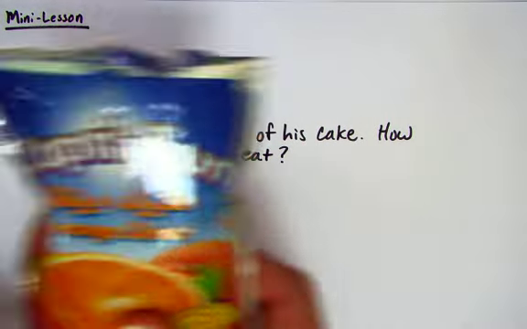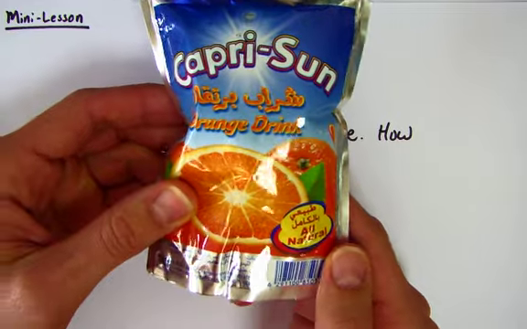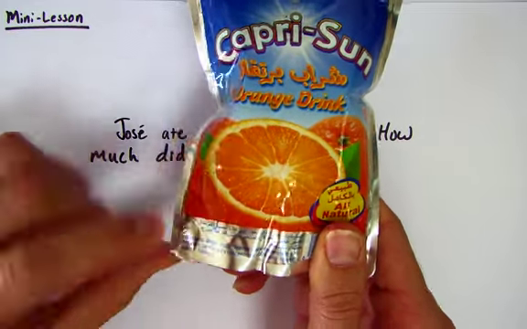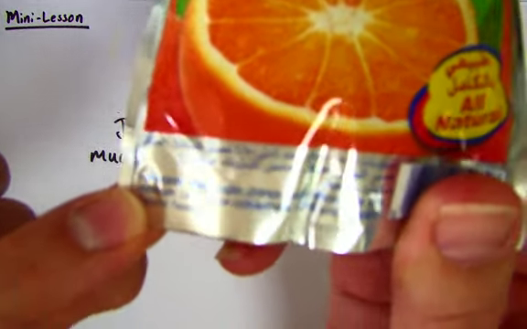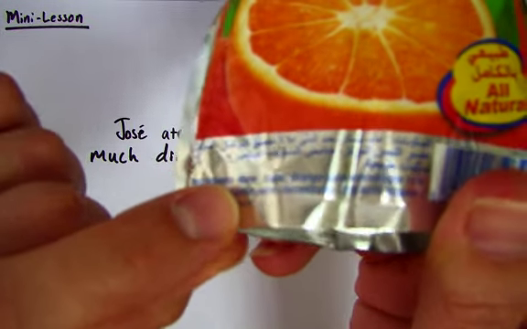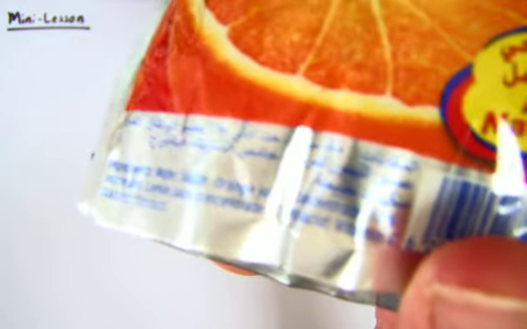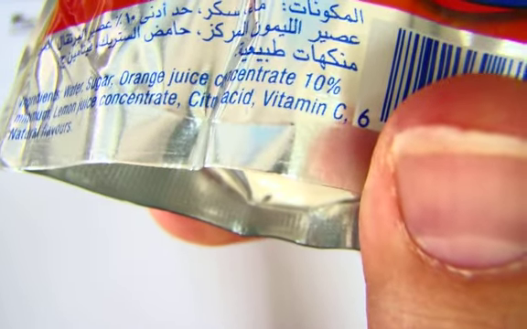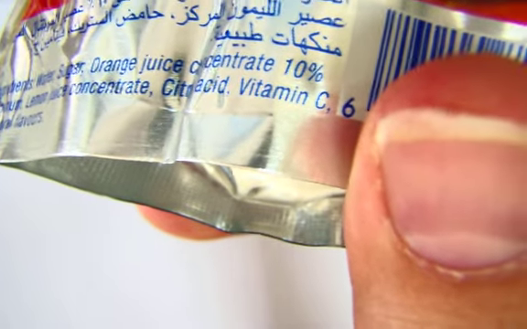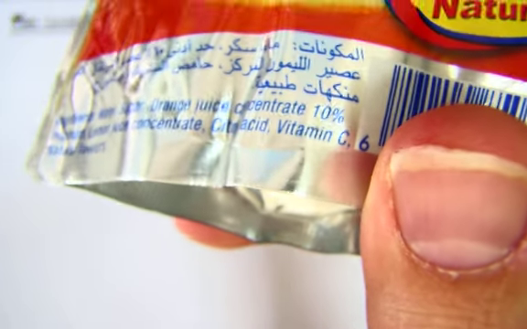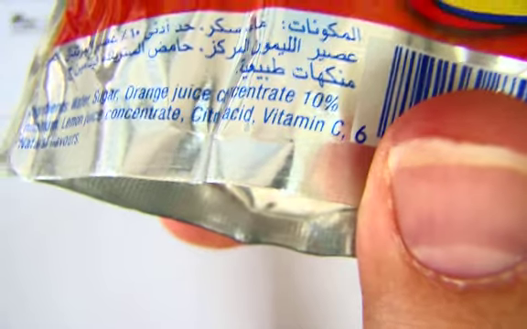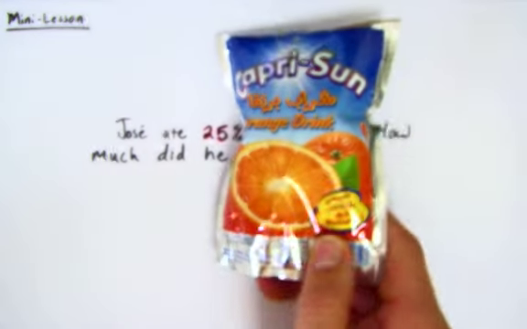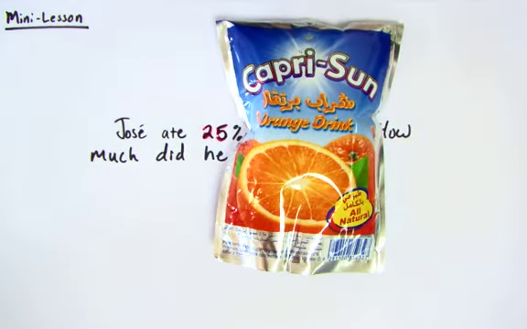I actually have this Capri Sun, and I looked at the ingredients, and if you could see, I don't know how well you can see. Let's try to get a real nice view of that. There it is. So it says juice concentrate, only 10%. 10% of this orange juice, this Capri Sun, is actually juice.